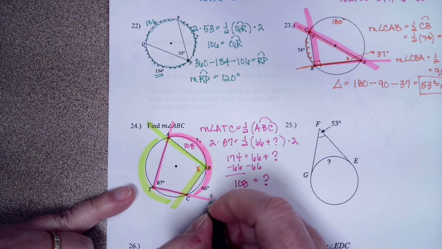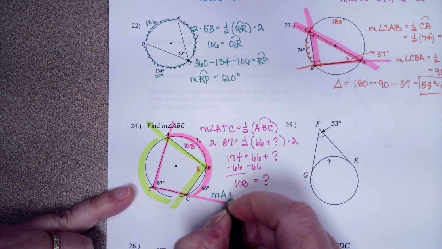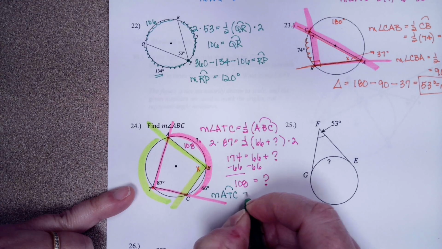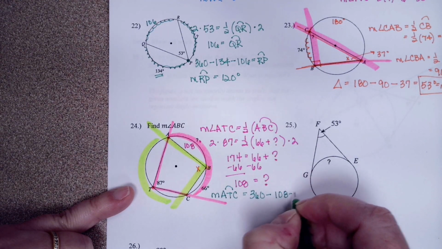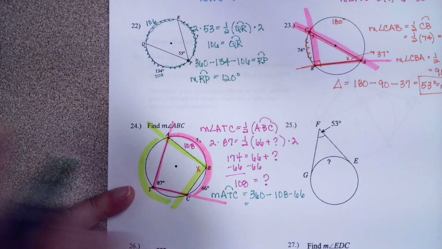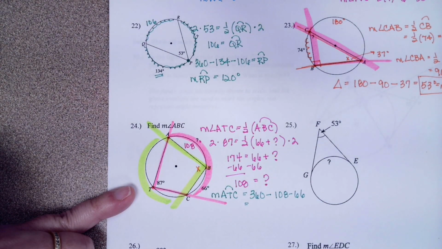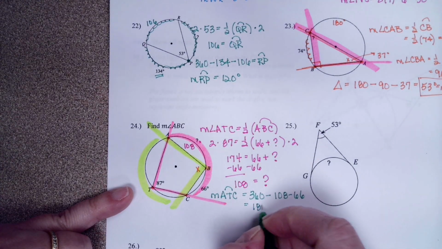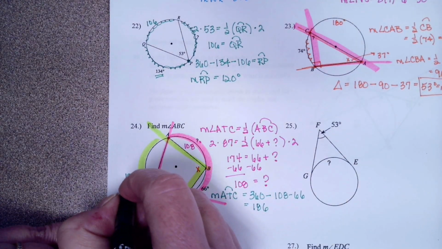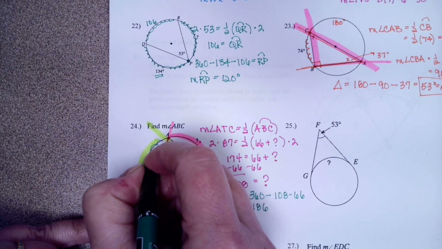So the measure of arc ATC should be equal to 360, get rid of 108, get rid of 66. So 360 minus 108 minus 66 is going to get us 186. So this is 186 degrees the whole way.